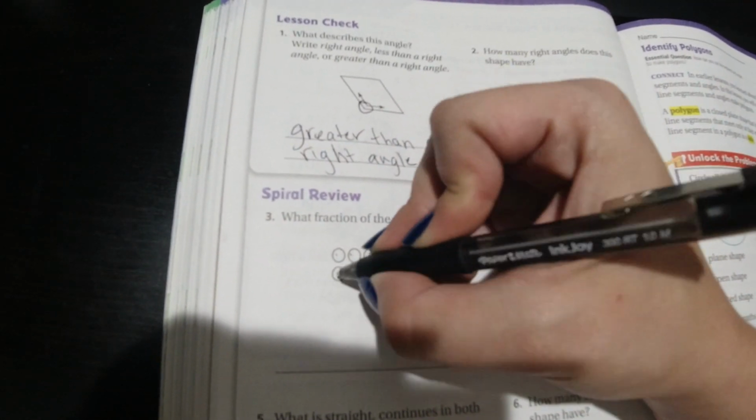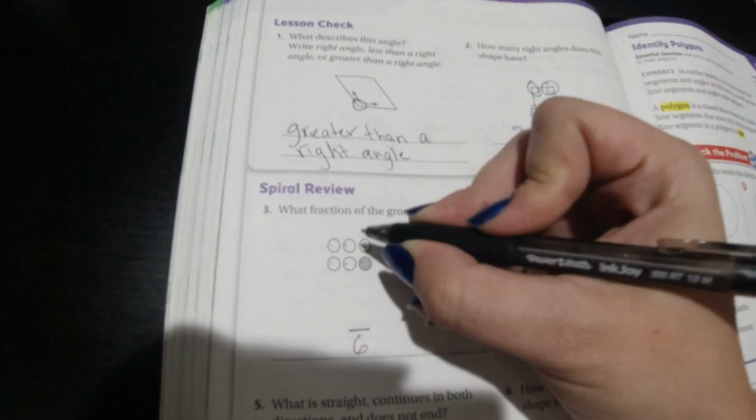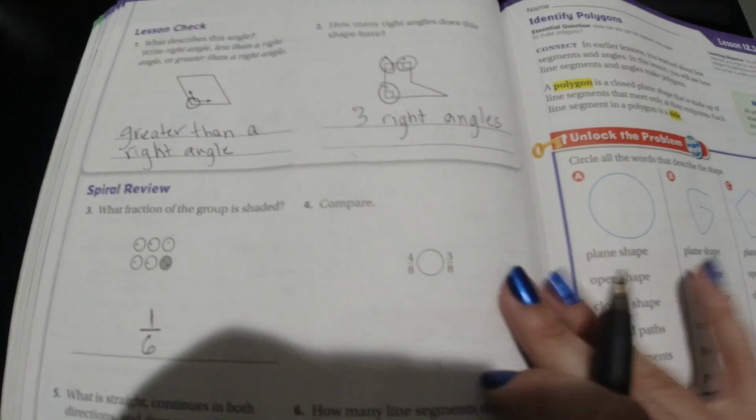What fraction of the group is shaded? Okay, so we have 1, 2, 3, 4, 5, 6 pieces. So 6 is my denominator. And we've got 1 shaded, so 1 is my numerator. So we have 1/6 shaded. All right, so here we will be comparing.